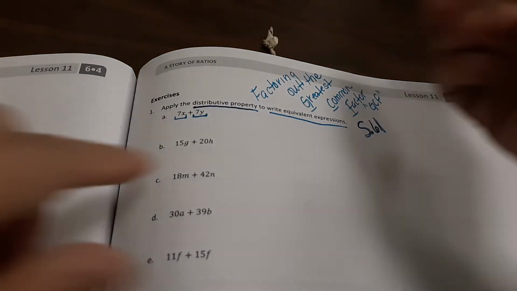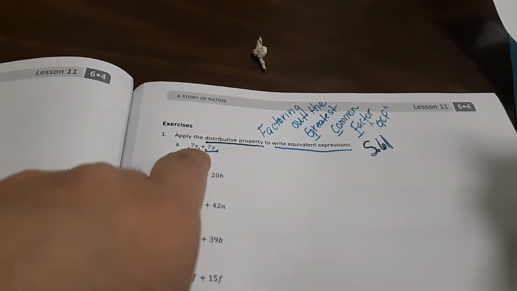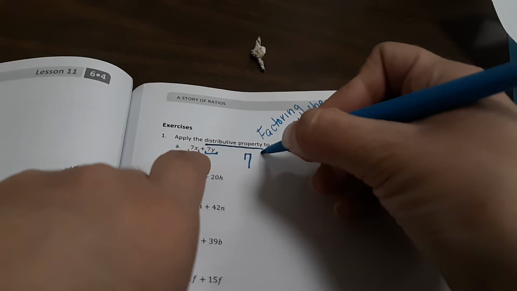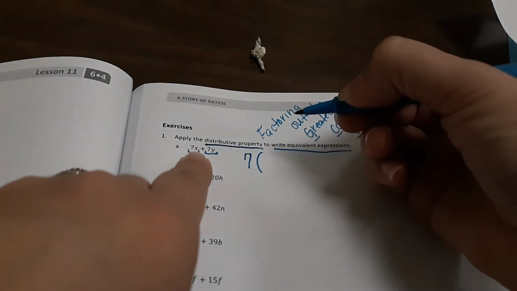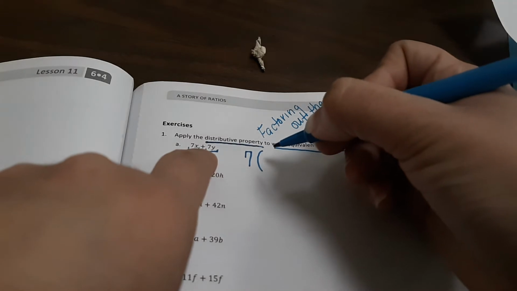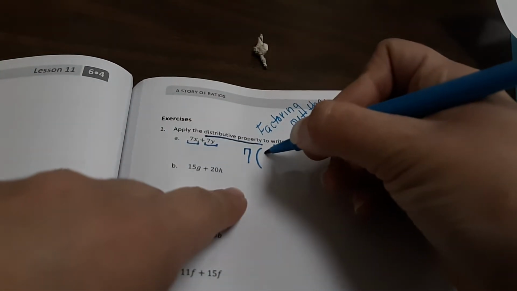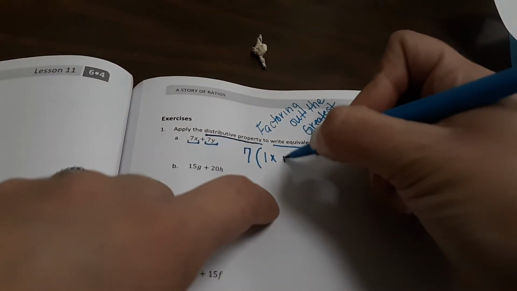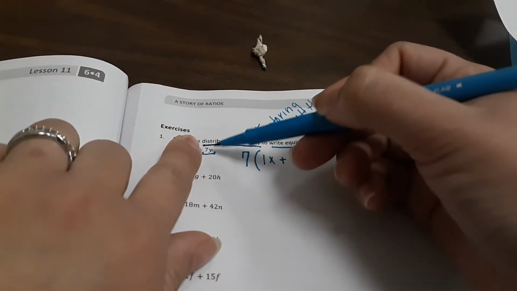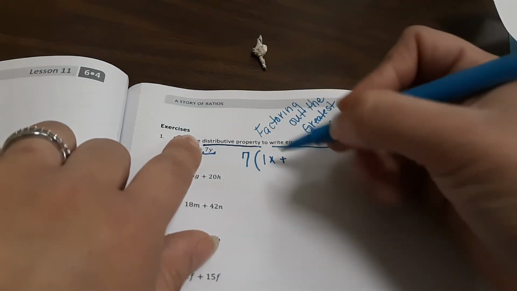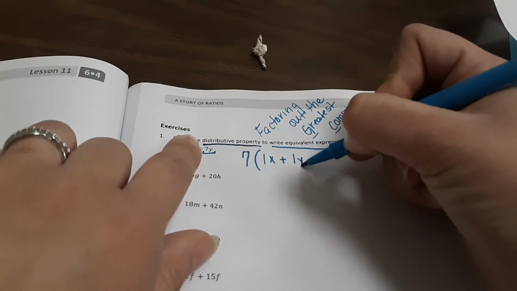So I'm going to divide 7x by 7. That means I'm going to take a 7 out. I'm going to open up parentheses because 7x divided by 7 is 1, right? So you can write 1x. Plus, if I divide this part by 7, 7y divided by 7 is just 1y.